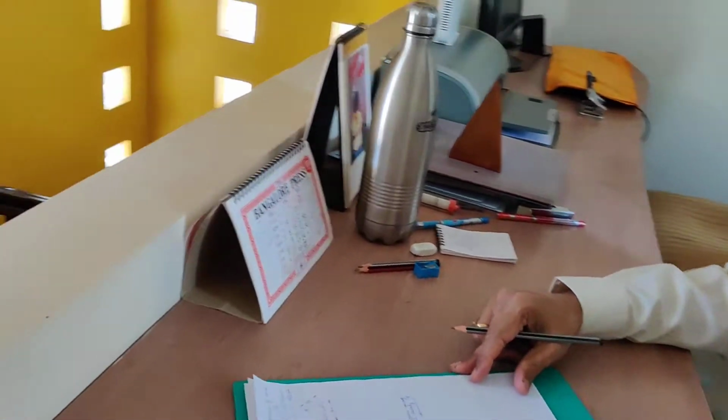We are doing isometric projection right now. Today I am going to demonstrate three problems for you: problem number 5.8, 5.9 and 5.10. These are the three problems which I will be demonstrating today, and I will be recording the video and uploading to the Google Classroom. Let me start with 5.8 first. You can view the demonstration on that sheet here.